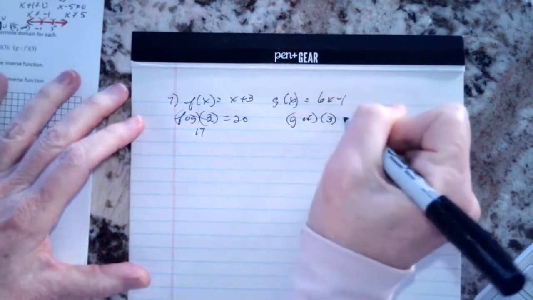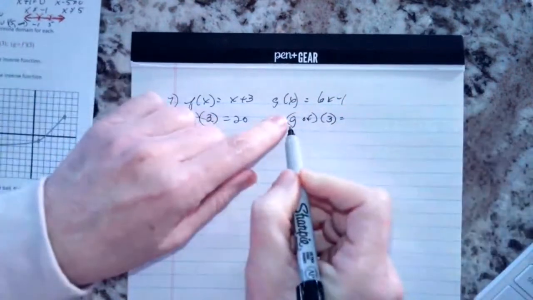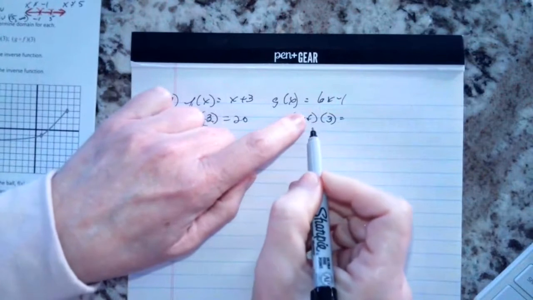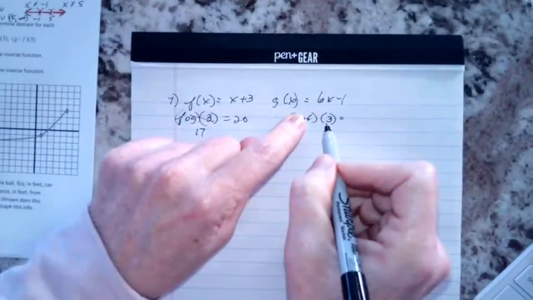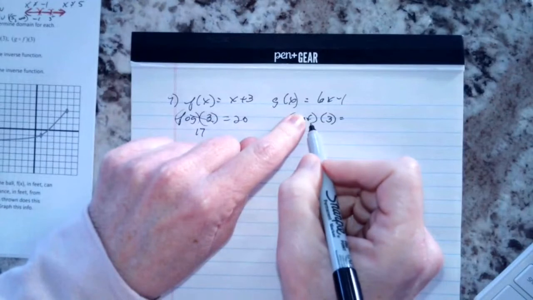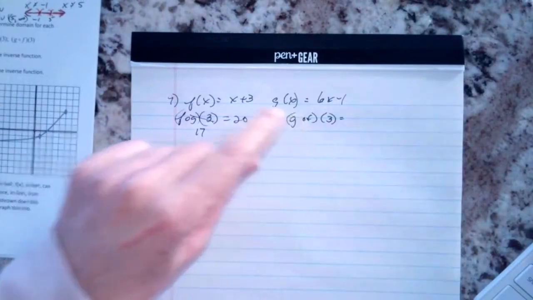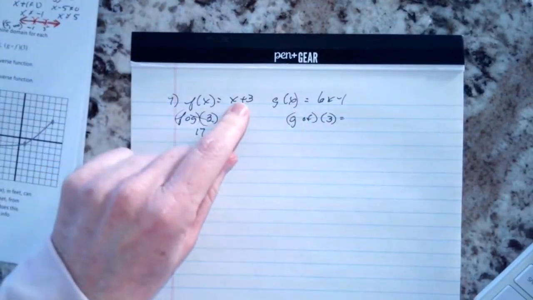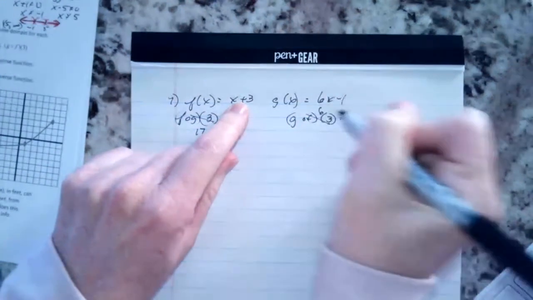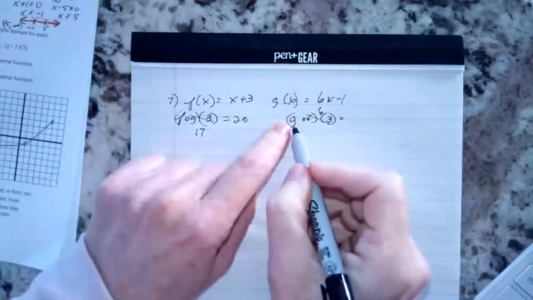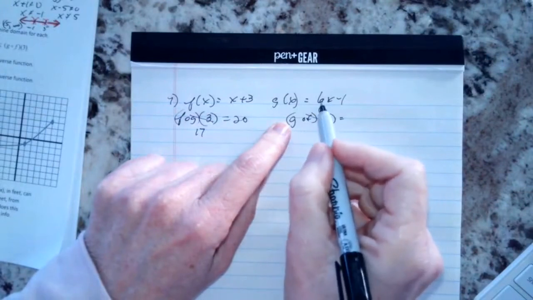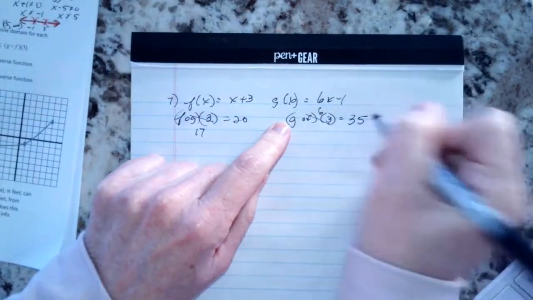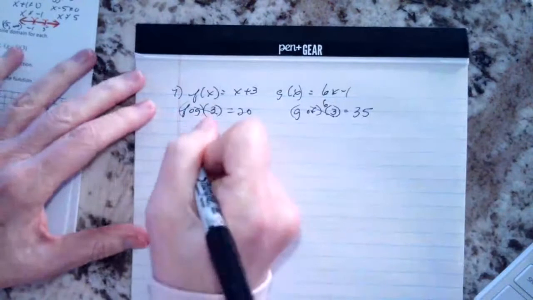Let's do the opposite of that. G composed of f of 3. Again, it's g that is composed of f, of what you got for f. So go do f of 3. Let me go find the f function and plug in a 3. 3 plus 3 gives me 6. So that back end is 6. Now I'm going to go to the g function with my 6 in my hand and plug that in. 36 minus 1, so we get a 35.